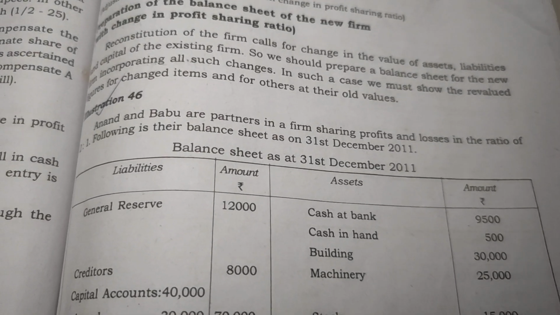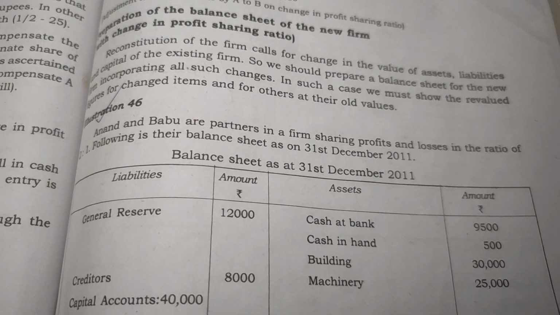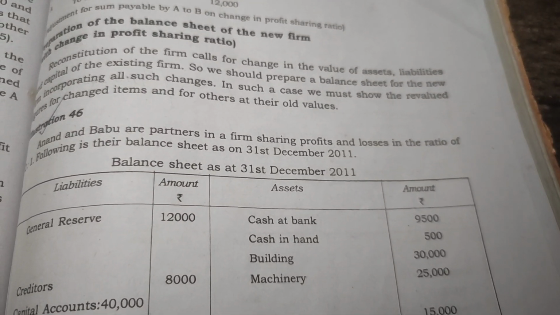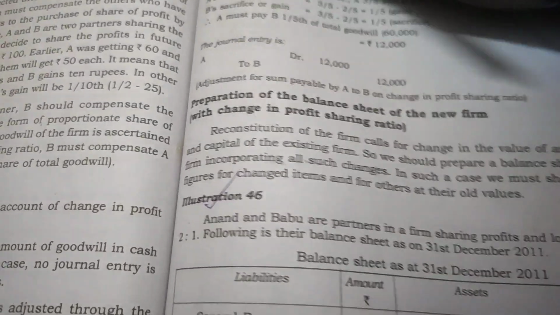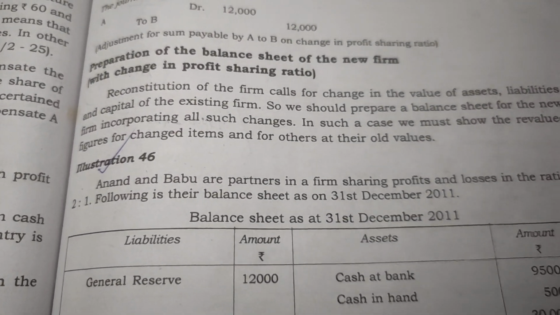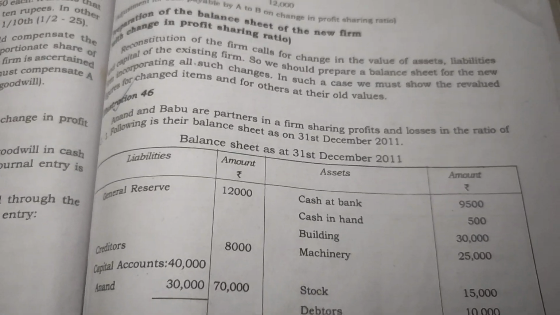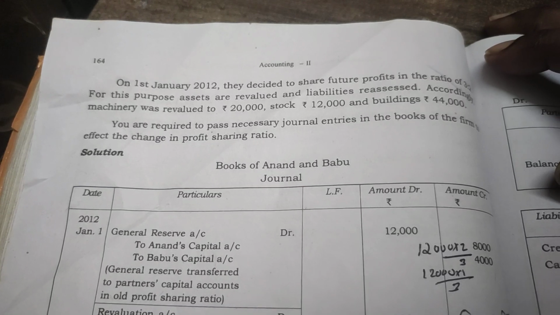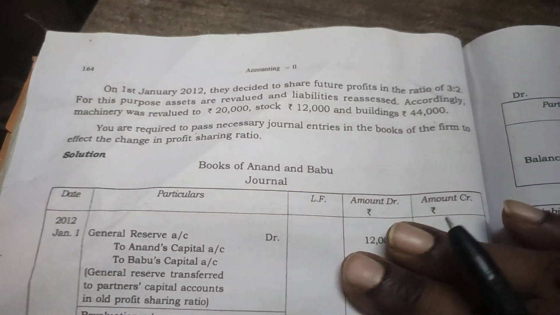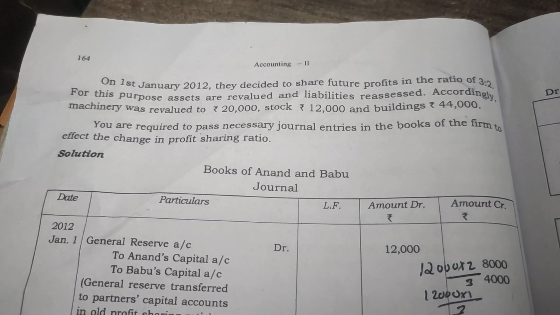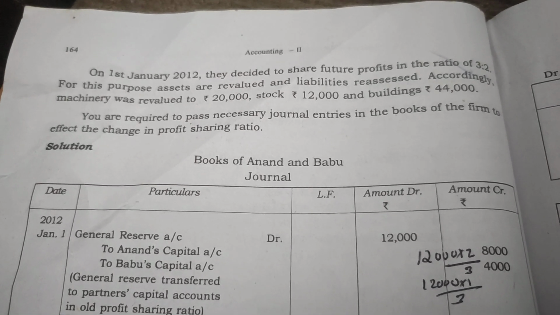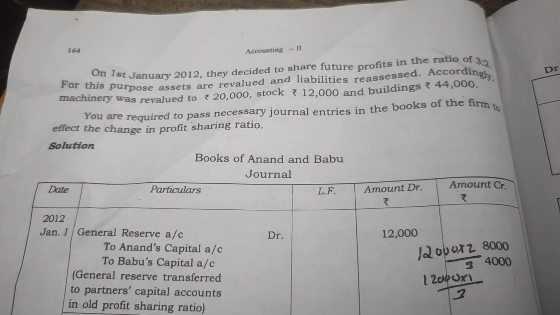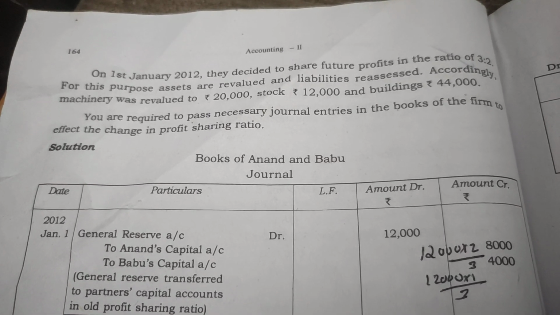A balance sheet is given, and a question related to this one. Anand and Babu are partners in a firm sharing profits and losses in the ratio of 2:1. Following is the balance sheet as on 31st December 2011. Then on 1st January 2012, they decided to share the future profits and losses in the ratio 3:2. For this purpose, assets are revalued and liabilities are reassessed. Accordingly, machinery was revalued at 20,000, stock 12,000, buildings 44,000.